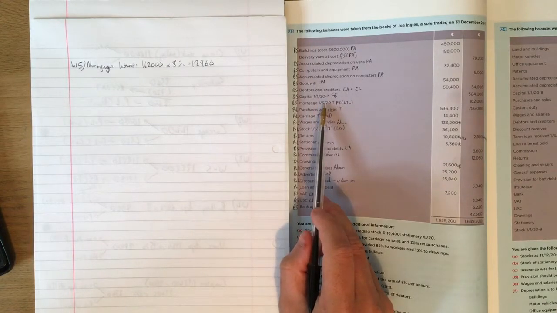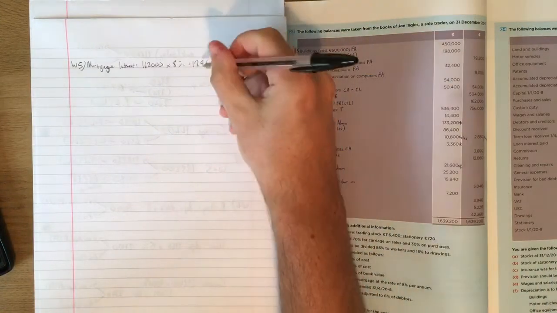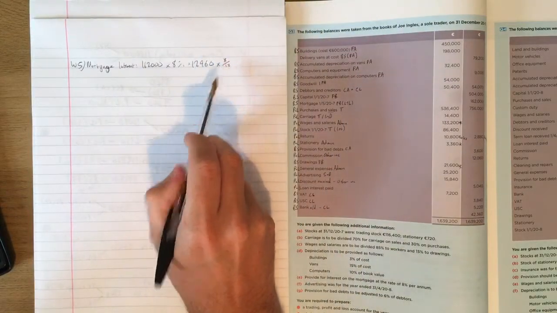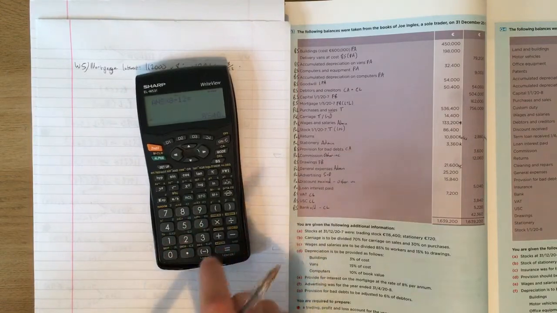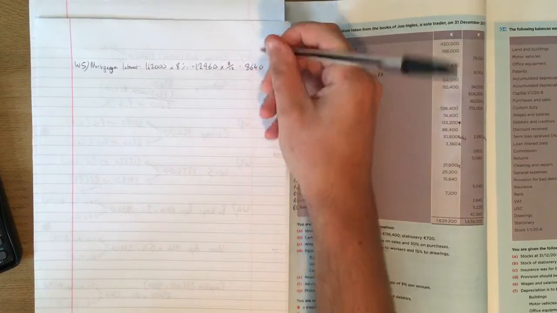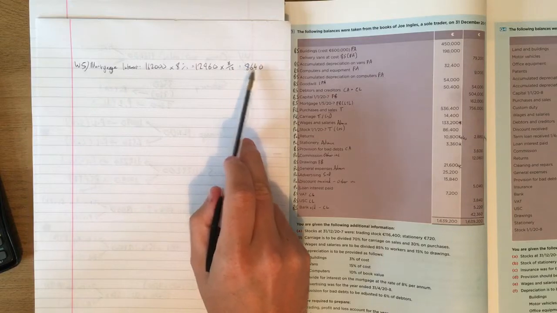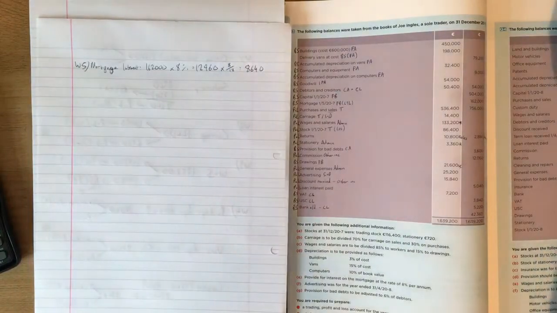So that's a full year's interest on this loan, but we only took it out on the 1st of May. So they can't charge us interest for January, February, March, April, because we didn't have the loan. Okay, we only had the loan for May to December. That's 8 months. So we multiply this by 8 over 12. So 8 months out of 12 months. 8,640. So that's the actual 8 months mortgage interest that we should be paying for 2017.